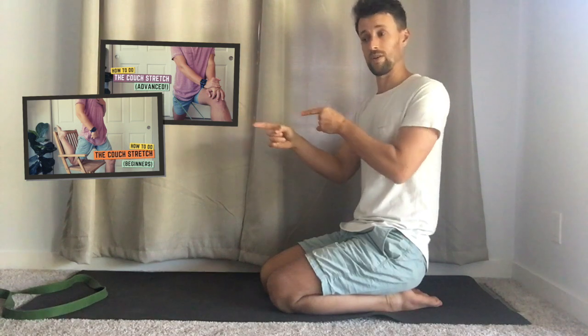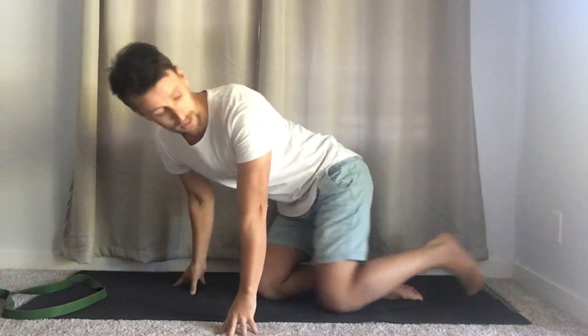One of the best exercises I've ever seen to improve the function of the front of your hip and thigh is the couch stretch. I'll link to a video I've done previously on how to do the advanced and beginner versions of this. Ideally with the couch stretch, you will do this on a chair, but for the purposes of this video, this is a more advanced version.